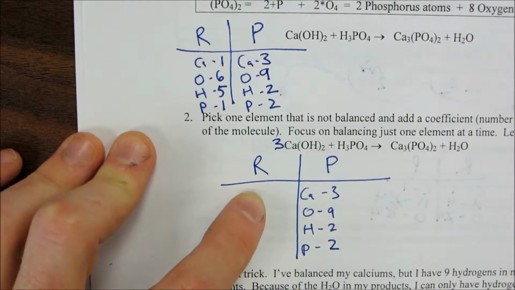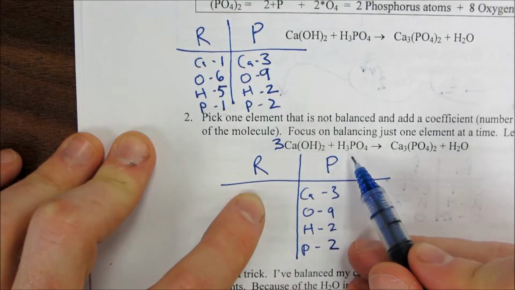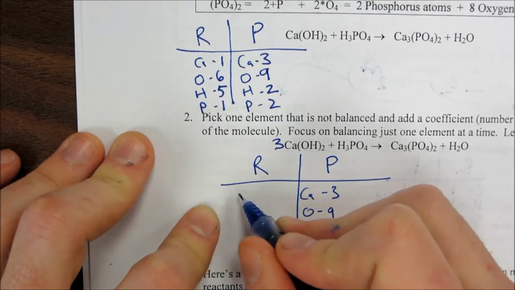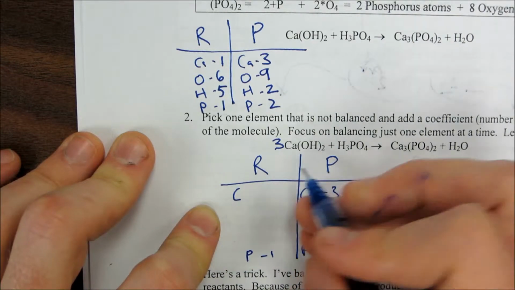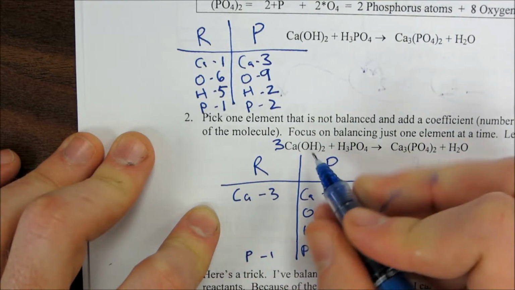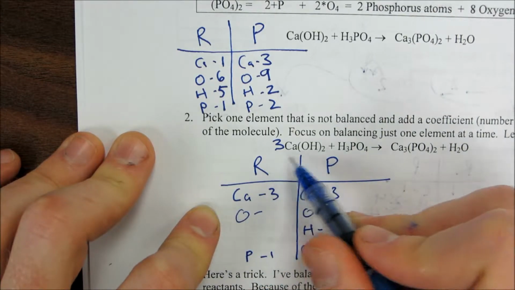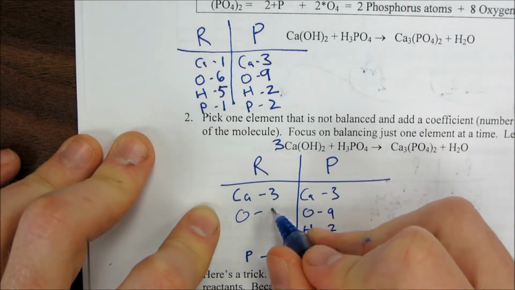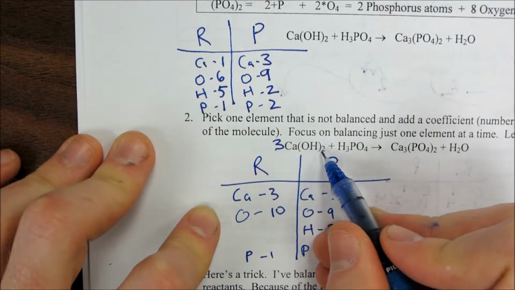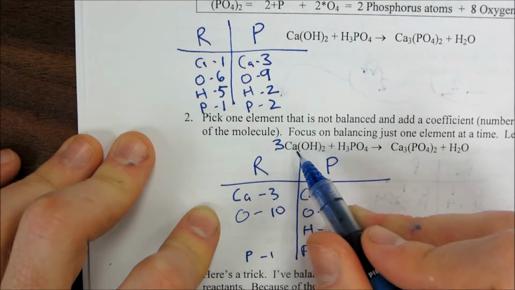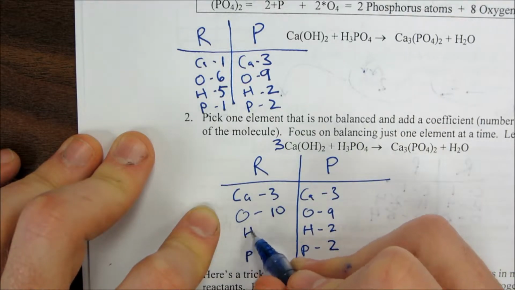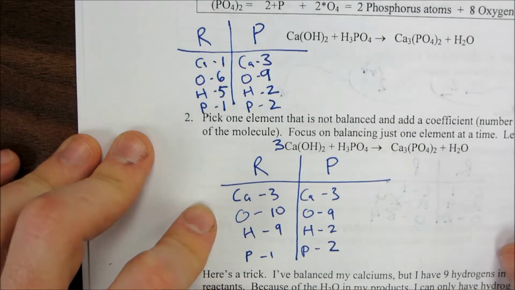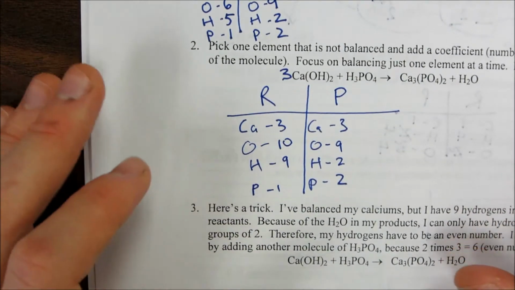As far as my reactants are concerned, those are going to change, except for my phosphorus, which doesn't have anything affecting it here. So I guess I could say I still have 1 phosphorus. Since I have a 3 in front, I now have 3 calciums. In terms of oxygens, I have 3 times 1 times 2 for a total of 6 oxygens here, plus 4 there for a total of 10. And for hydrogens, I have 2 times 3 for a total of 6 here, plus 3 here for a total of 9. Okay, so looking at this now, I know that I'm still unbalanced.